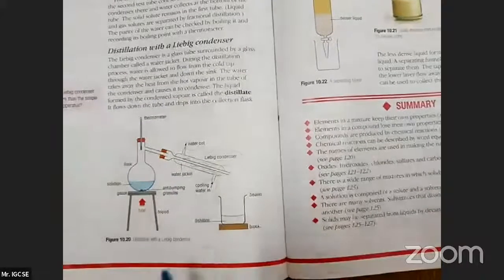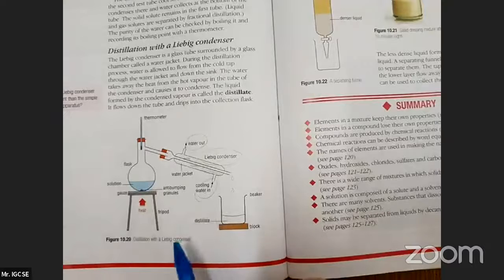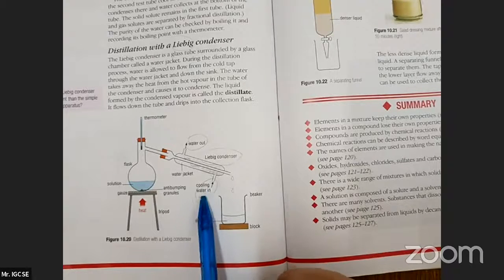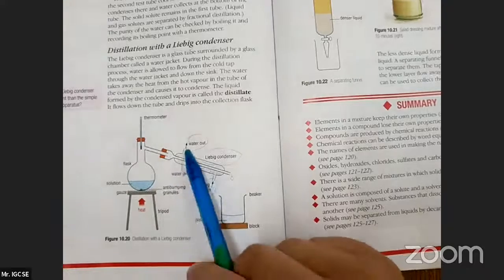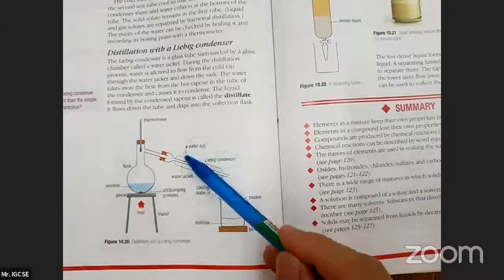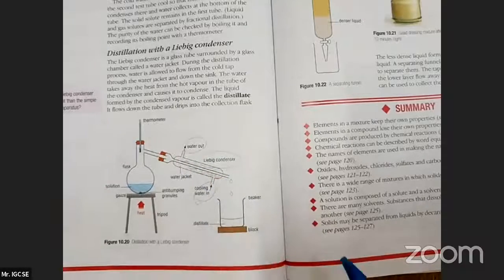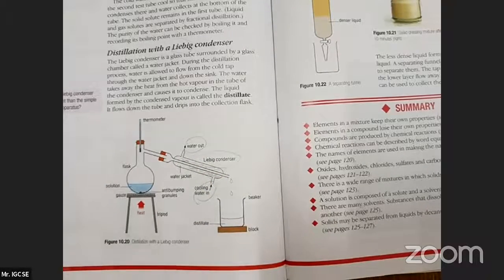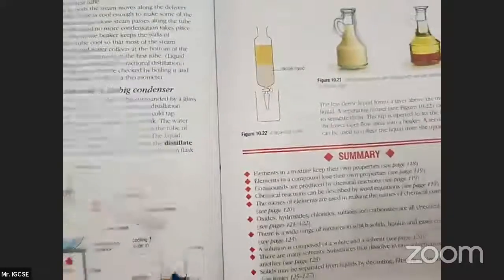Usually the famous question will be like this: the cold water goes in from the lower part and then comes out at the top. It's not in at the top and then down. This is the most important thing you need to know. And then another one is this is called the distillate.